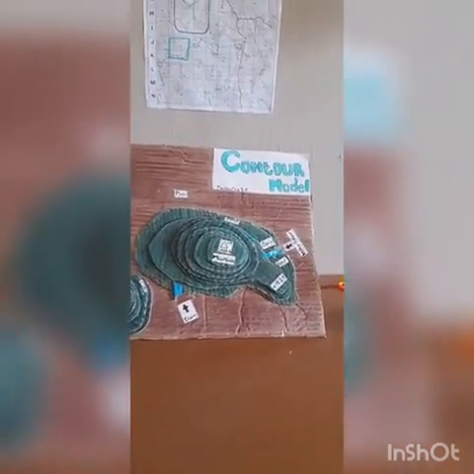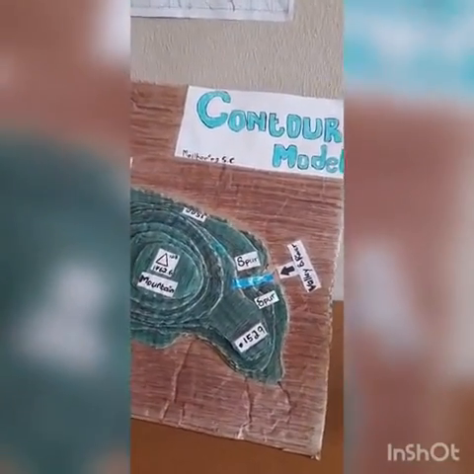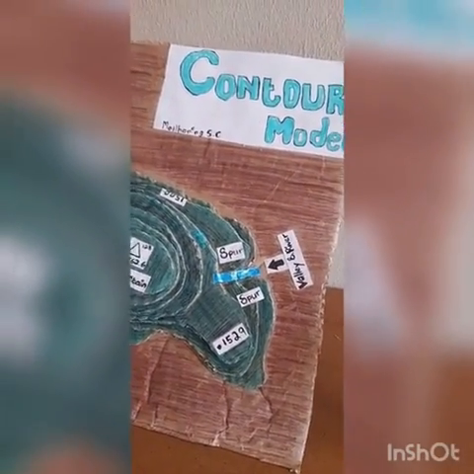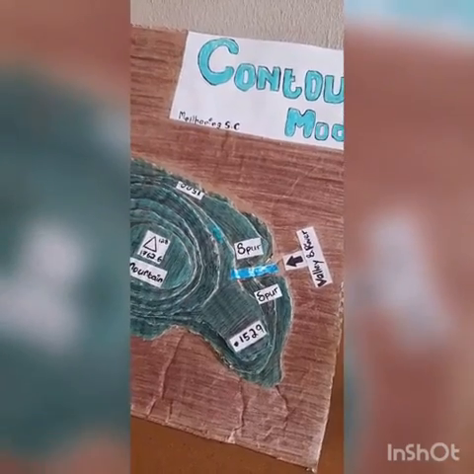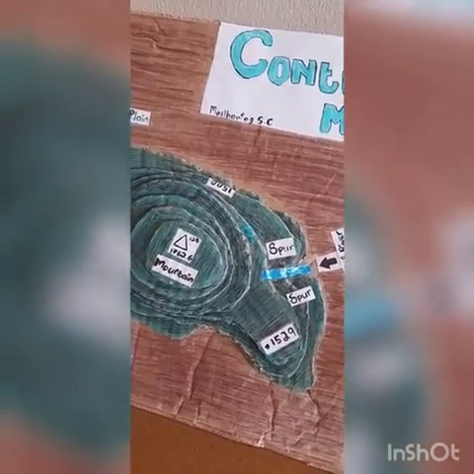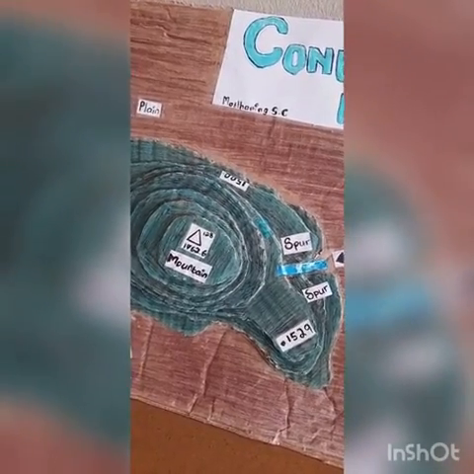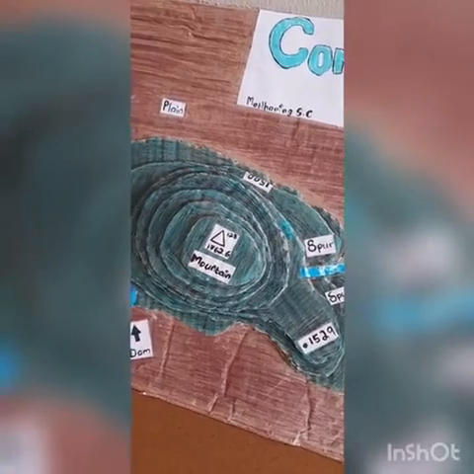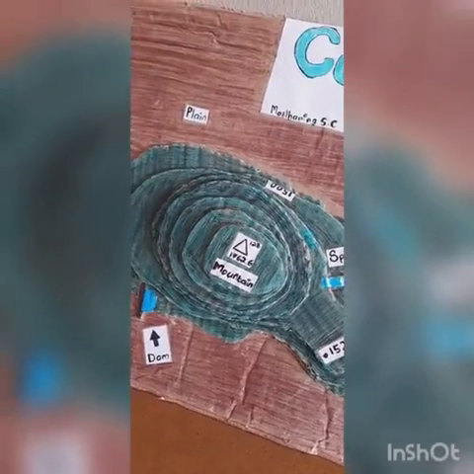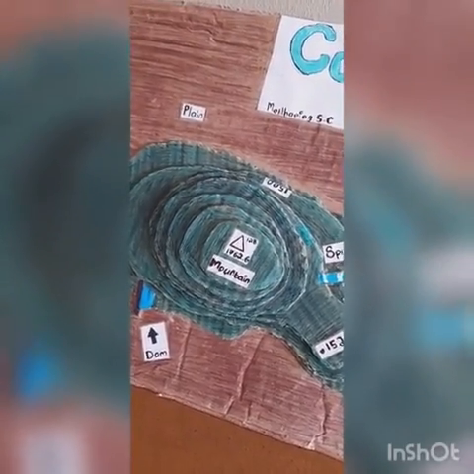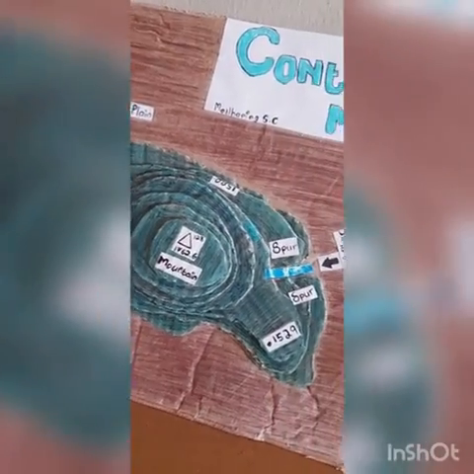Lastly, we have a valley and a river in our model. Our valley is represented by the U-shaped contour lines, which bend towards the base of the mountain, while the river is represented by a blue feature flowing away from the steep slope of the mountain and flowing towards the plain land, or the gentle slope rather.